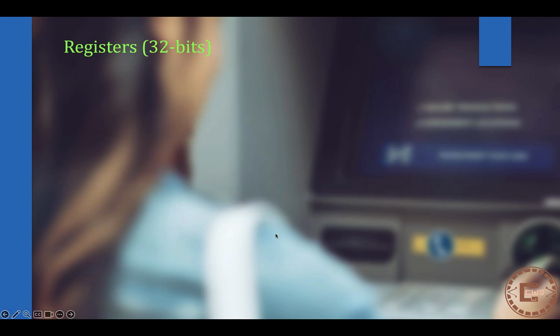Okay, let's see registers. What is a register? Registers are CPU memory locations that can hold temporary information during execution, okay? In 32 bits, they are EAX, EBX, ECX, EDX.